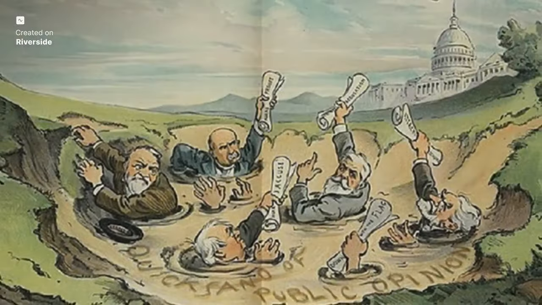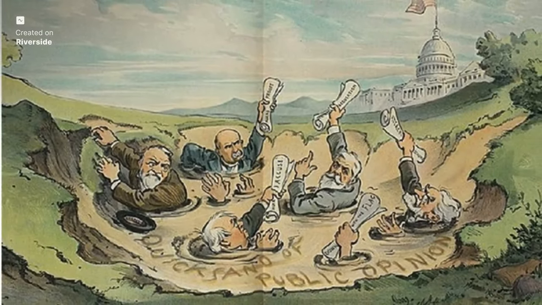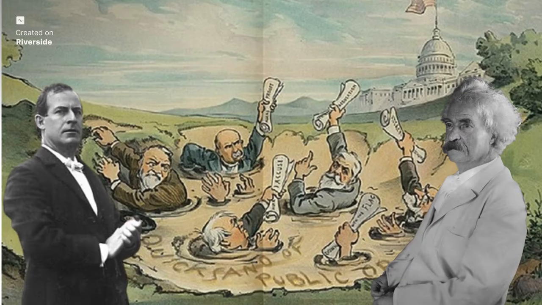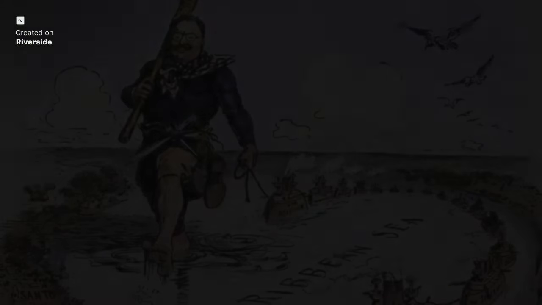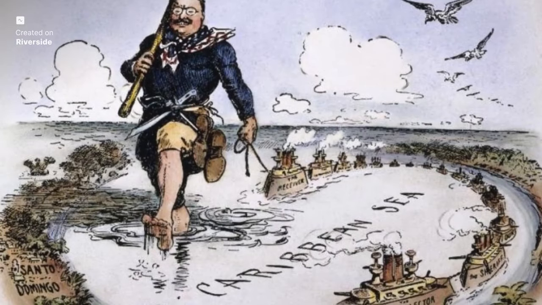On the other hand, the Anti-Imperialist League, comprising prominent figures like Mark Twain and William Jennings Bryan, opposed America's imperialistic ventures, citing concerns about moral integrity, the rights of indigenous peoples, and the dangers of foreign entanglements. Despite the concerns of the anti-imperialists, America pursued various diplomatic strategies to assert its influence abroad.